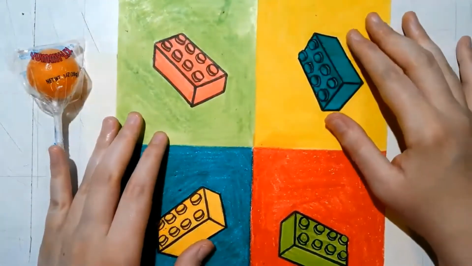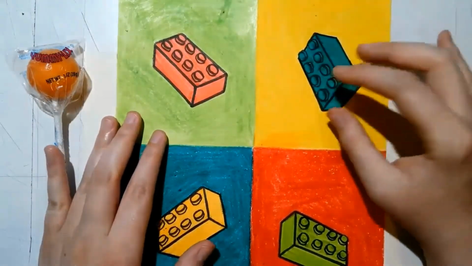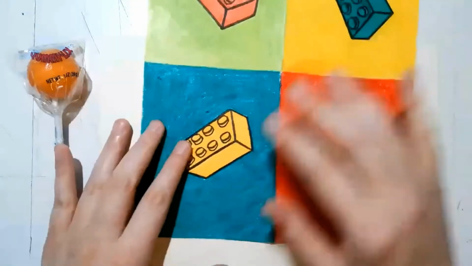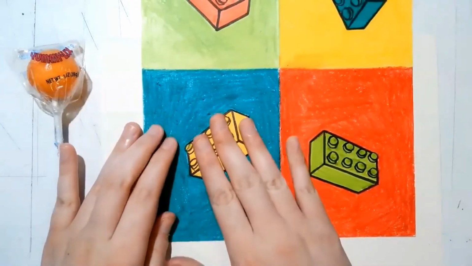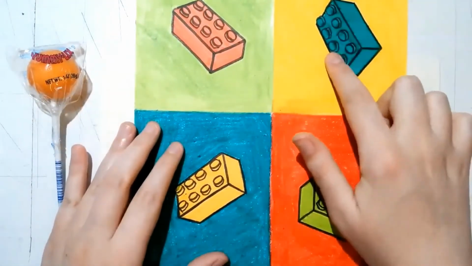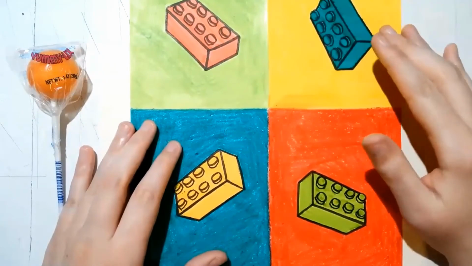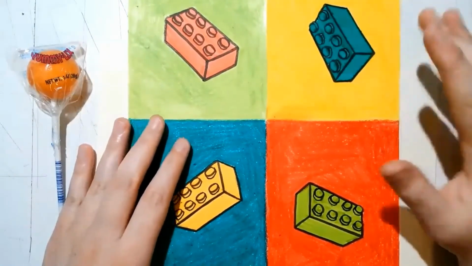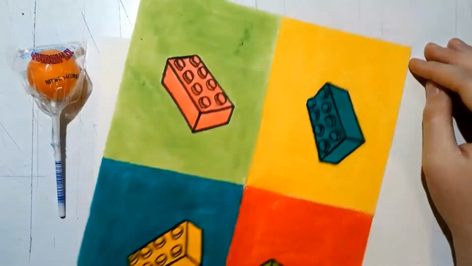While in this one, it still has that forward motion. It still pops out from the yellow background, but it's definitely a different feel than this one. Even though these are the same subjects, by changing the colors, we have changed how we perceive them. And that's what we're going for in this project.